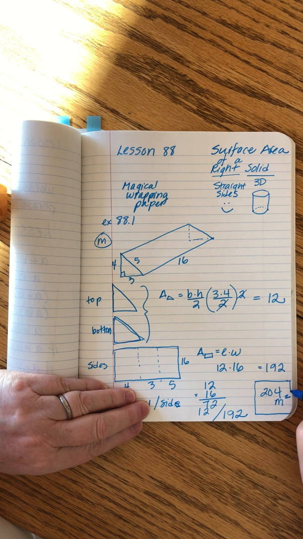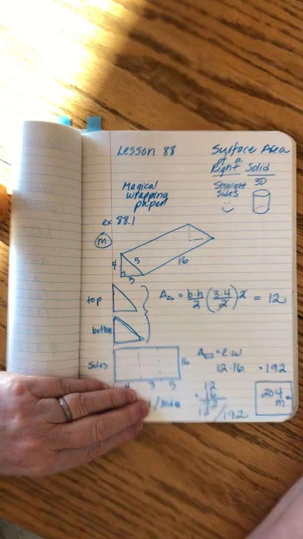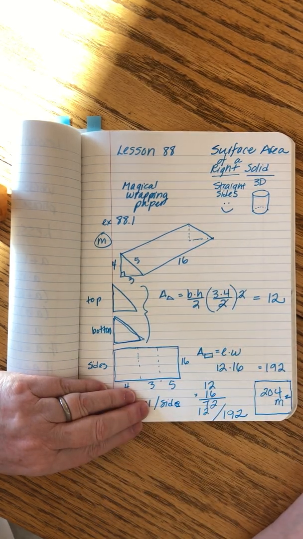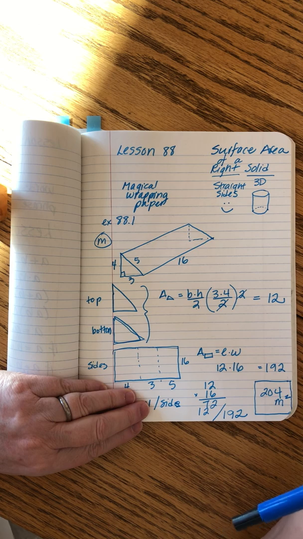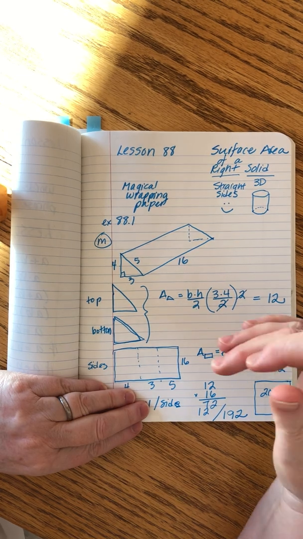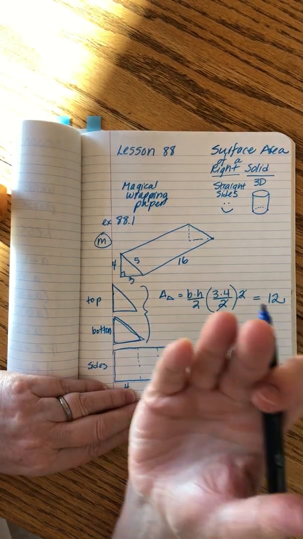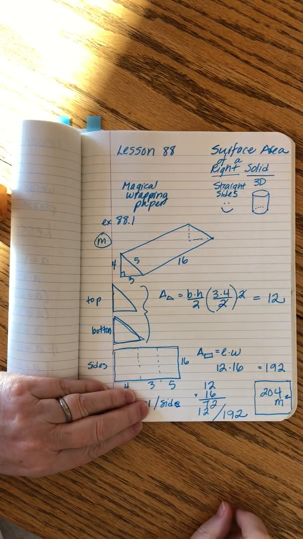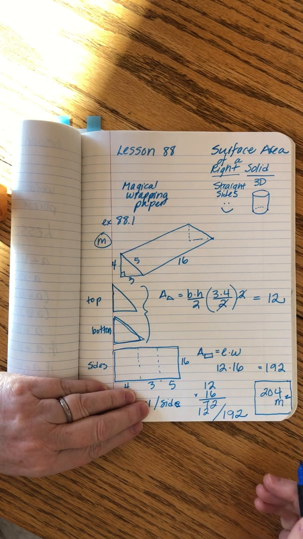Surface area is always a squared dimension because it's the area of the outside. Even though it's a three-dimensional object, it's not the third power because we're not measuring the volume or what would fit inside. We're just measuring the outside areas and adding them all together. Okay, that's the right answer.